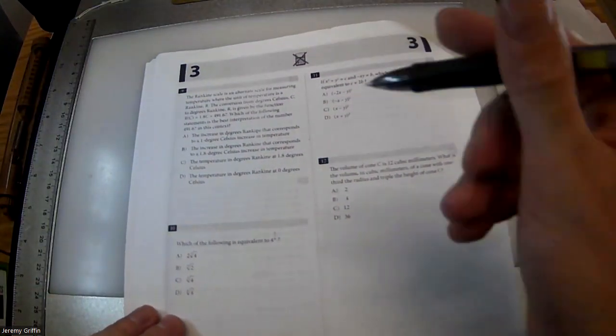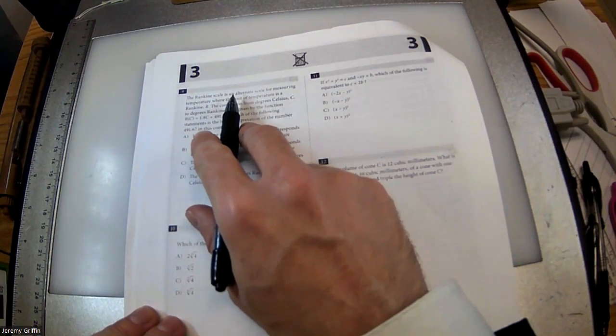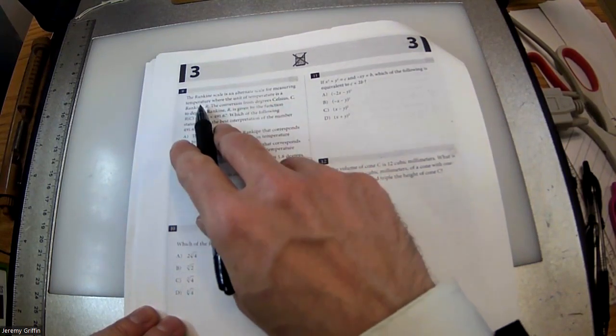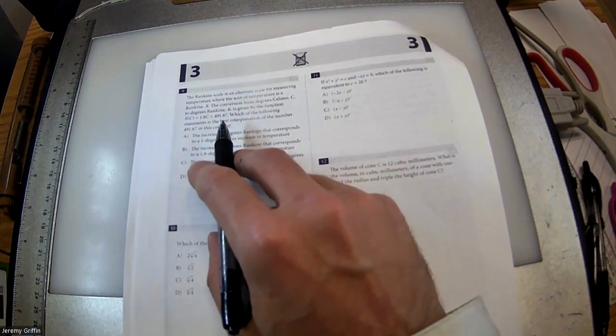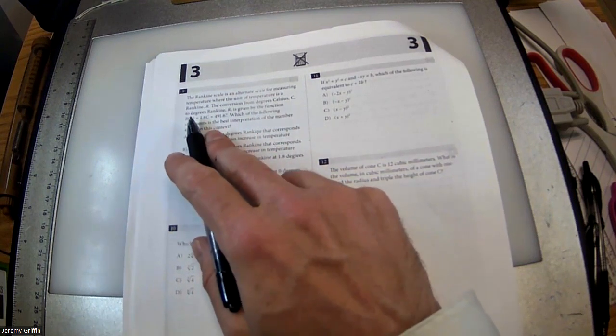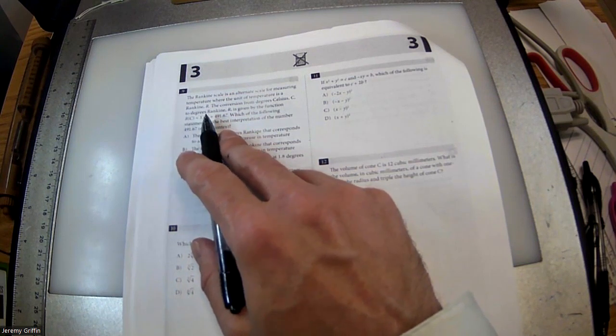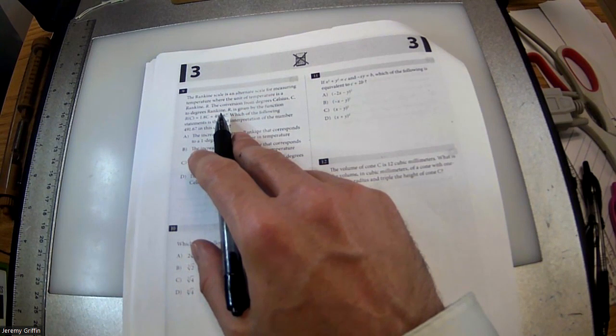There you go. Number 9, Rankine scale. Alternate scale for measuring temperature, where temperature is in Rankine. The conversion from Celsius to Rankine is given by, all right, Rankine is a function of Celsius. So that's how you read that. Is 1.8 times the temperature in Celsius plus 491. Ooh, that looks kind of similar to some stuff we've done recently here.